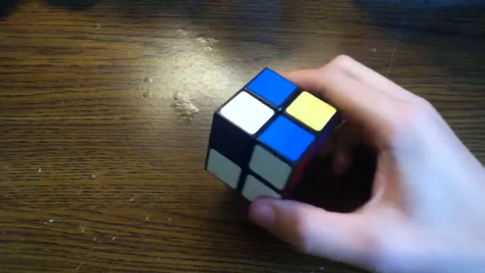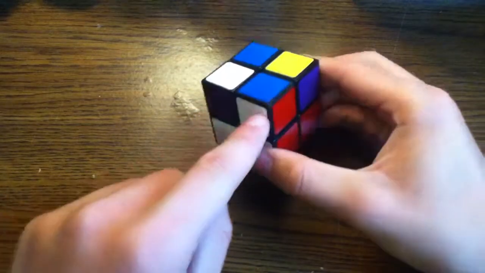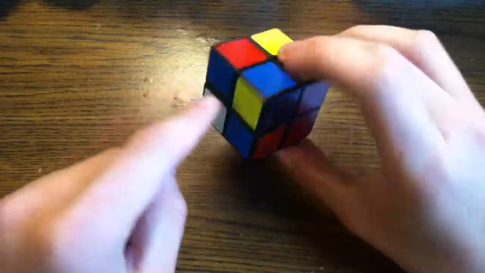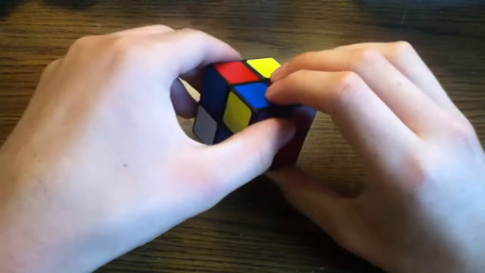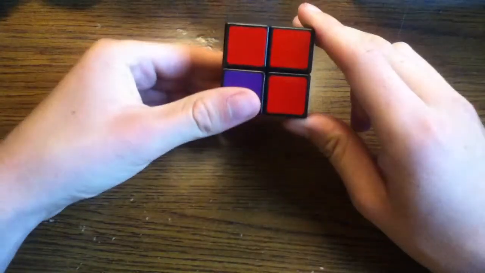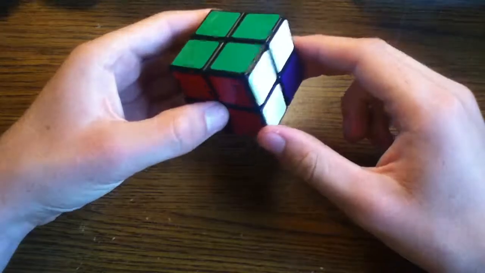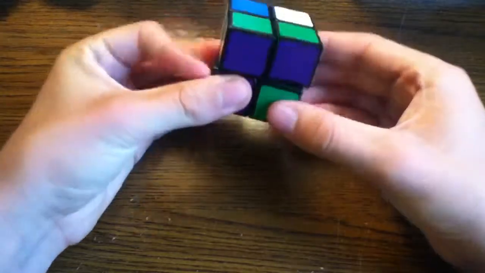You might encounter a situation where two corners are in the right spot and the other two are not. For this, you'll have to grab the two that are not in the right spot, hold them in the bottom left corner of the front side, and perform the 2x2 switcheroo algorithm.